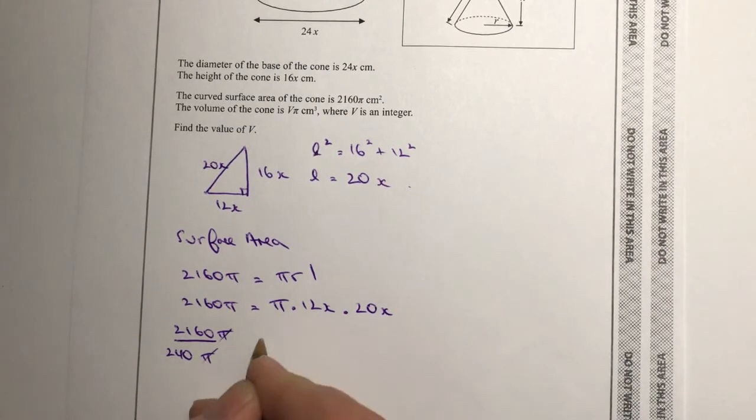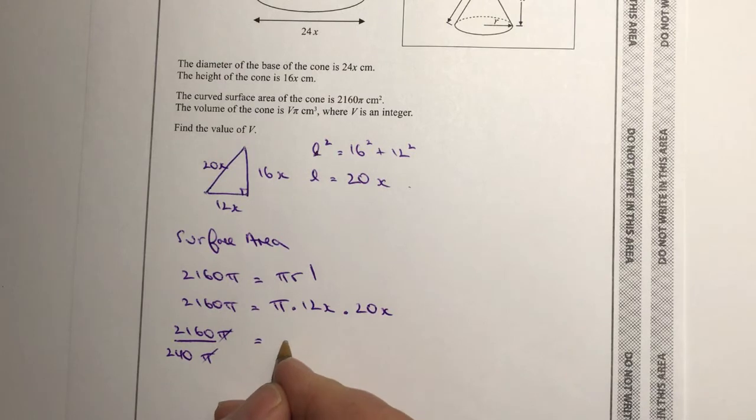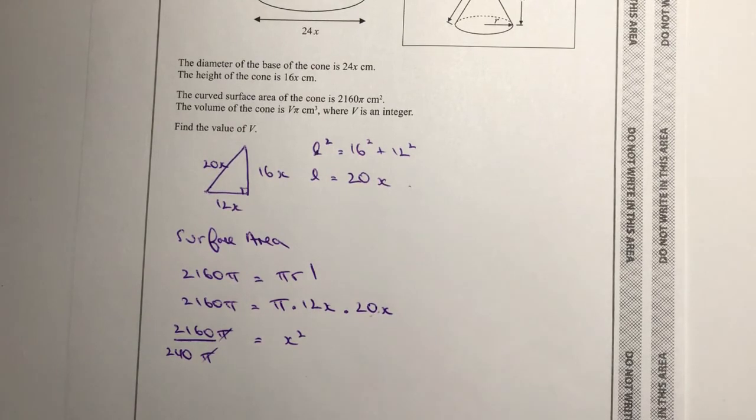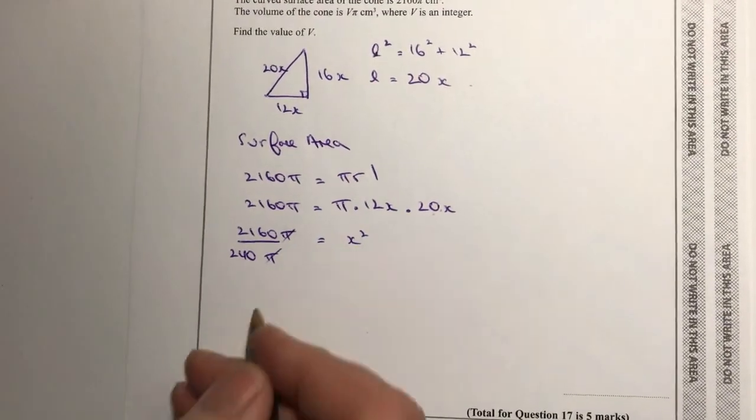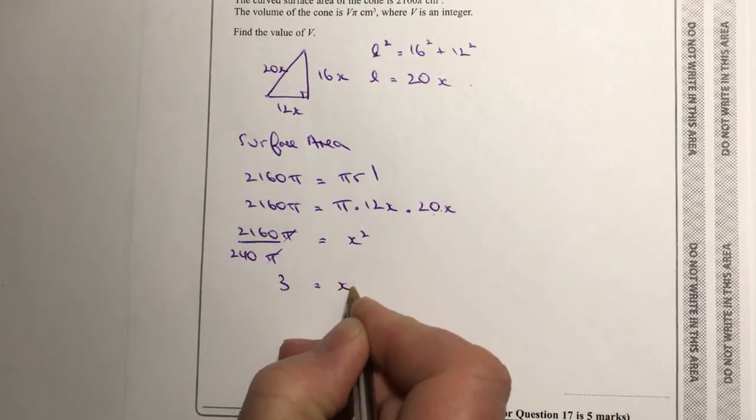So those two pi are going to disappear, and when I multiply the x's together, I'm going to get x squared. So this bit is 240x squared. Okay, so I end up with x squared equals 2160 divided by 240, and again put that into a calculator, and you're going to end up with x, which is a value of 3, so x equals 3.